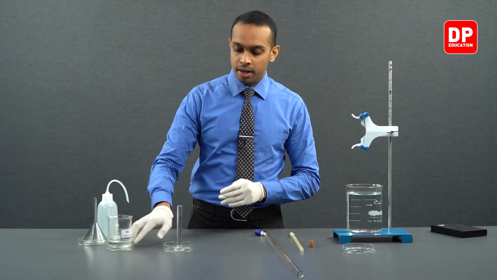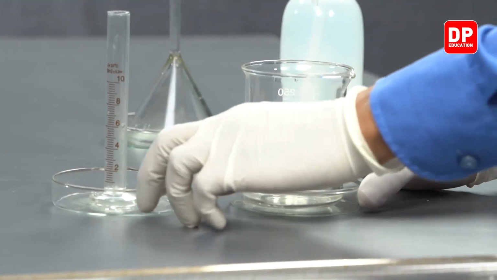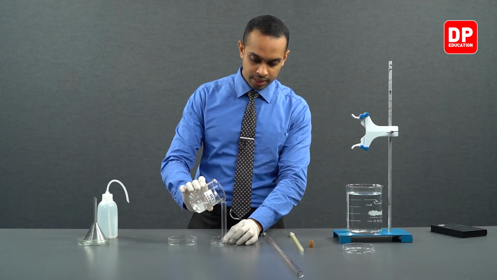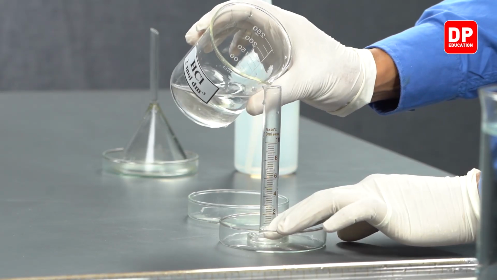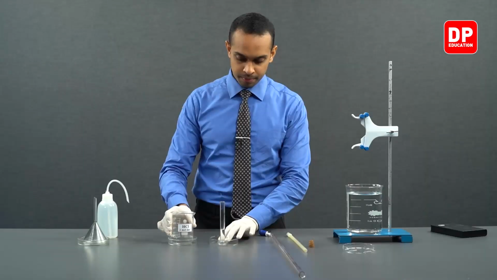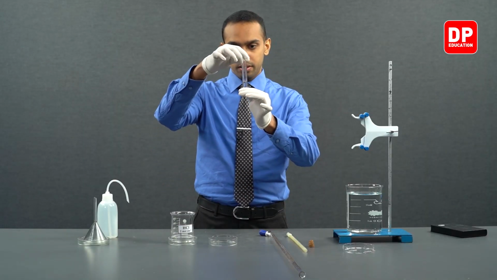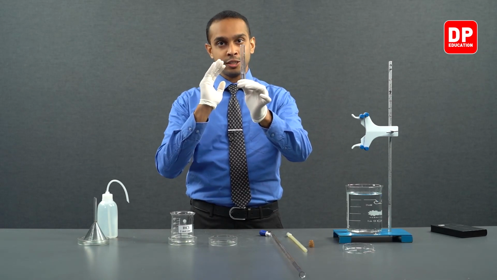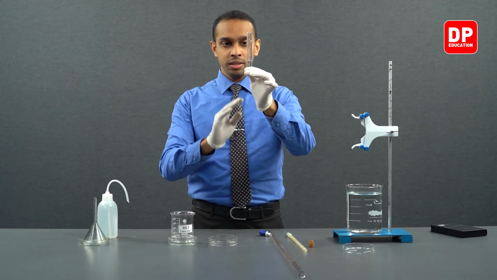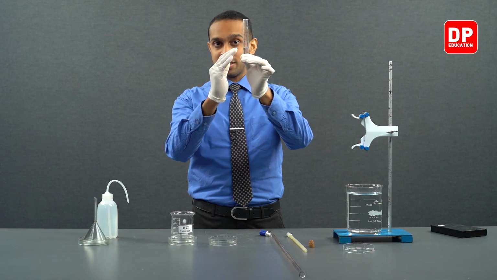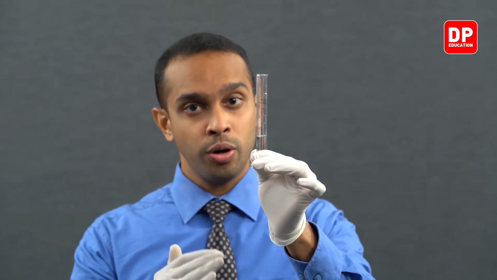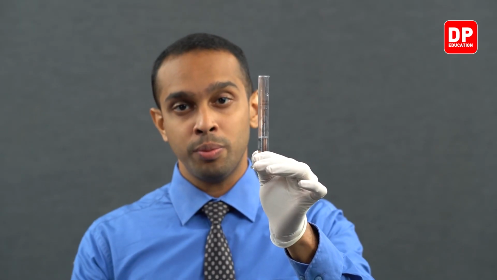We have our HCl solution here. We are going to pour it into our measuring cylinder. Now let's pour 5 milliliters of 2 moles per decimeter cube HCl. When you are measuring a solution or any liquid with a measuring cylinder, make sure that you bring the measuring cylinder to eye level so that you can see if the meniscus of the liquid or the solution aligns perfectly with the measurement you are trying to take.